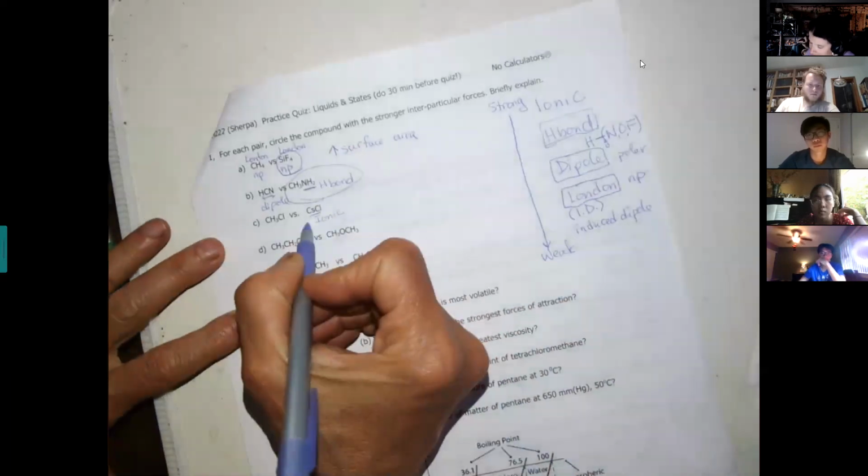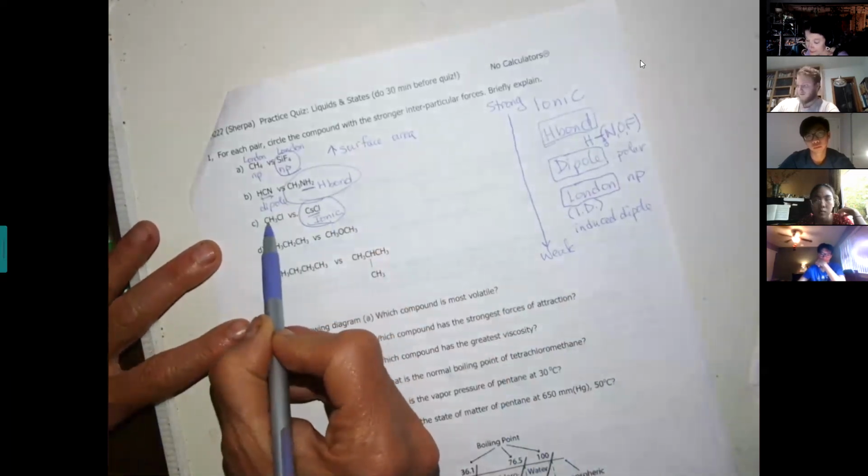All right, on C, the ionic is going to win, but I wanted to go through this one again. So if you see a carbon, carbon's going to have 4 things around it, and unless they're all 4 the same, something's going to be pulling.